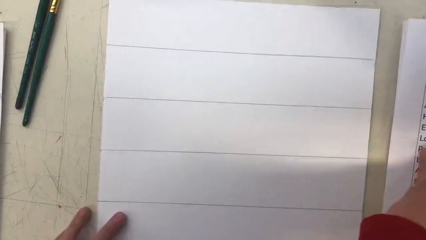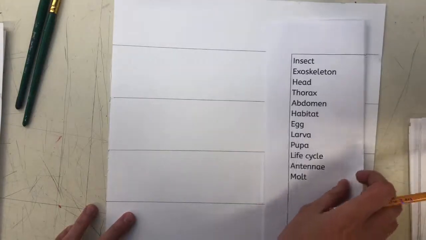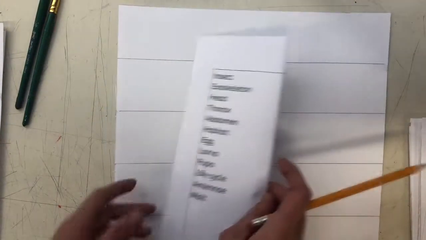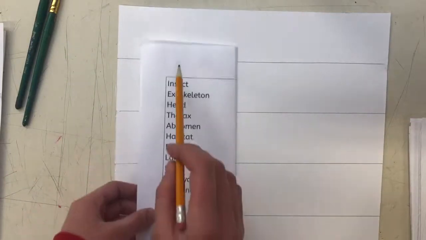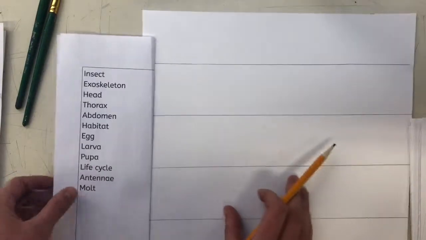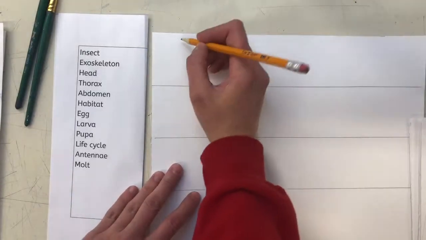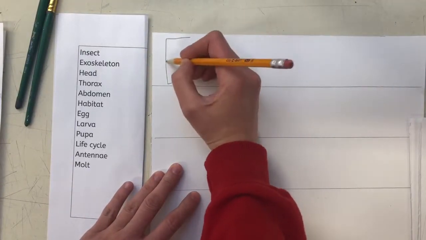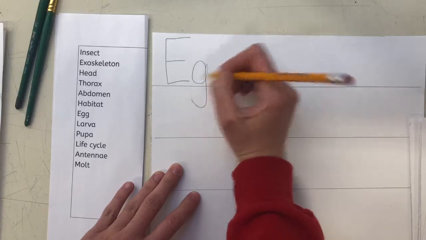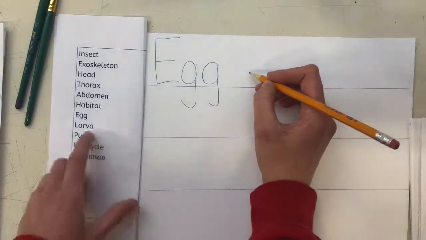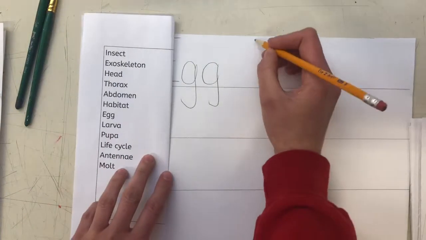Next, what you're gonna do is use your vocabulary words, and I want you to write them nice and big, and you're just gonna fill the whole background. So you can start at the bottom, start at the top. You can do different ones in any order that you want to do. It's up to you. So I'm just gonna go ahead and do egg. And then I'm going to do a little space. I'm going to do my next word that I want to do. Maybe I'll do pupa.